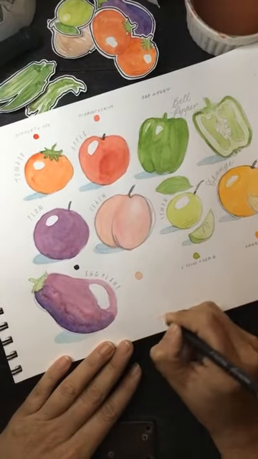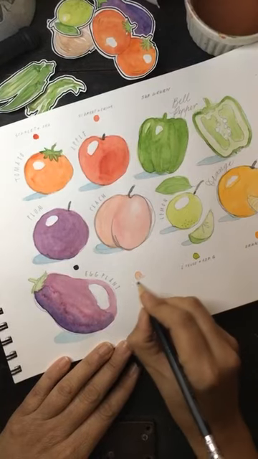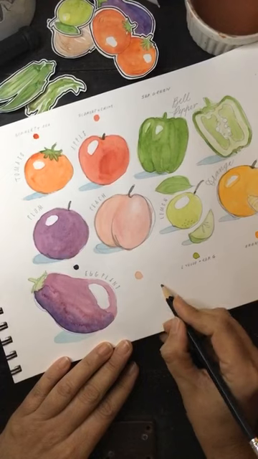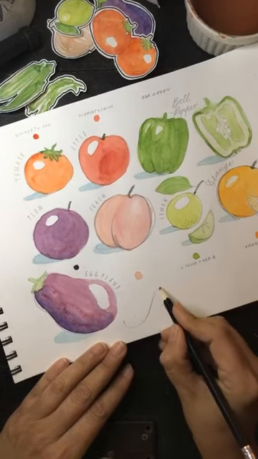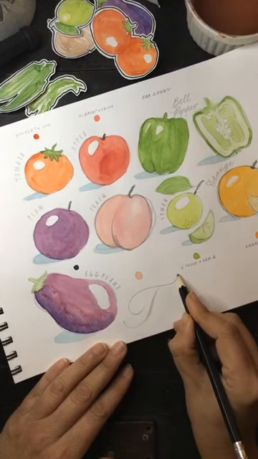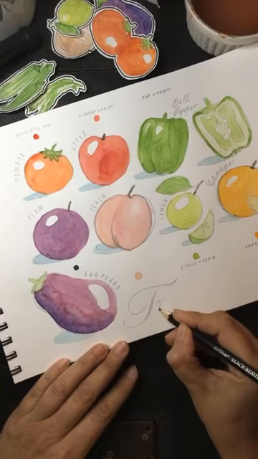Okay, so this is going to be my baseline, and I have to still write the colors of the peach, so I'm going to leave space here and just do this. One word can be slightly fancy.